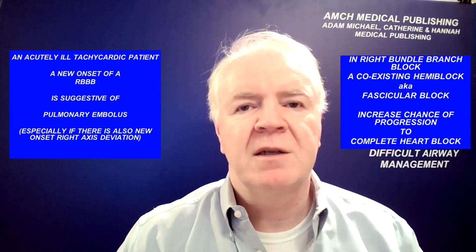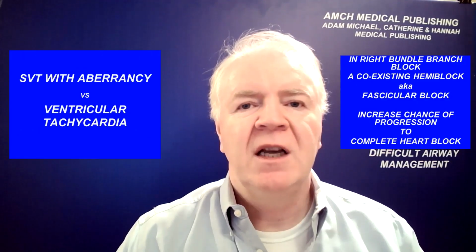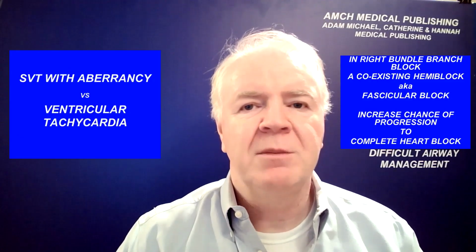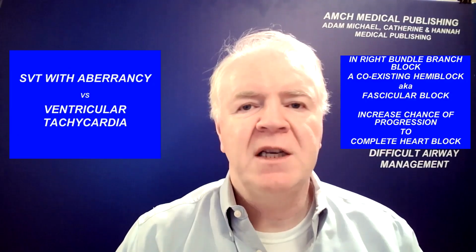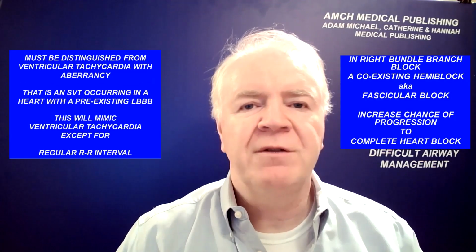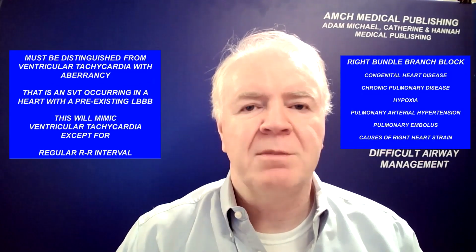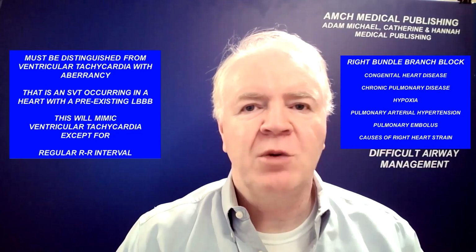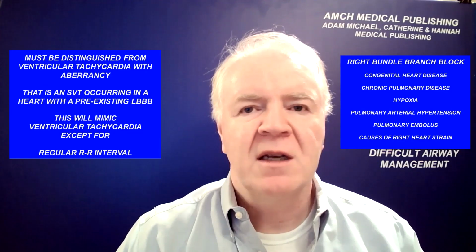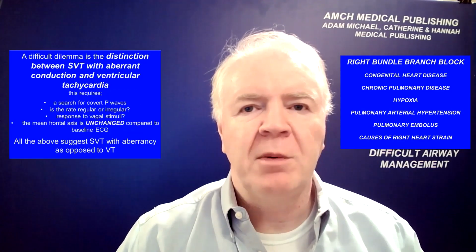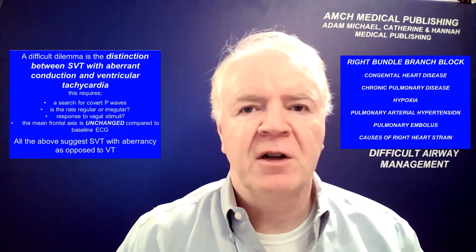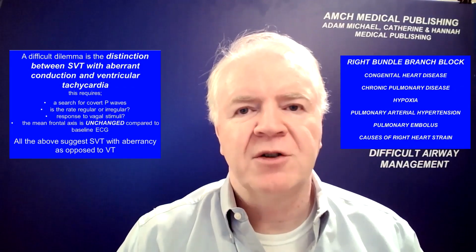If a patient with a pre-existing right bundle branch block develops an SVT, it looks extremely similar to ventricular tachycardia, and the distinction between the two can be difficult. This is termed SVT with aberrant ventricular conduction or SVT with aberrancy, and distinguishing it from ventricular tachycardia requires expertise. Essentially, if you can get a 12 lead and show that there's no change in the mean frontal QRS axis in a wide complex tachycardia, you're probably dealing with SVT with aberrancy. But if there's a marked change in the mean frontal QRS axis, you're probably dealing with ventricular tachycardia.